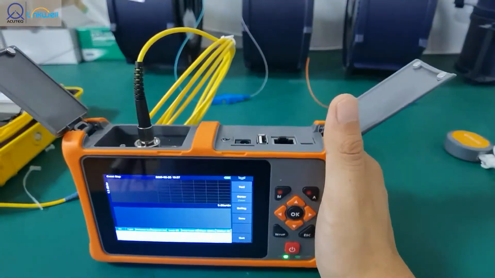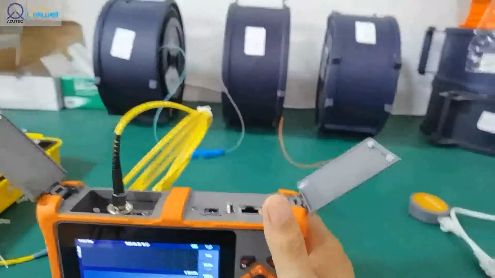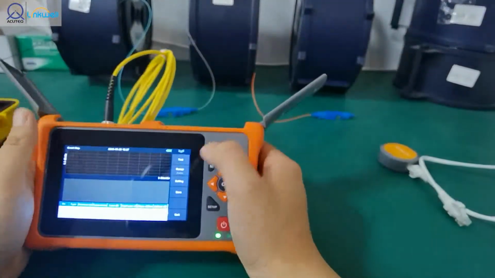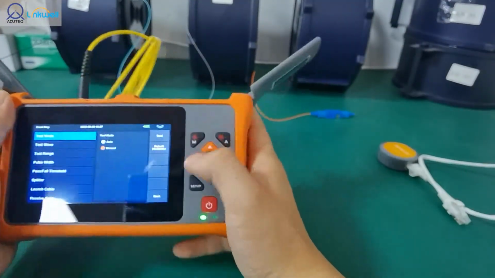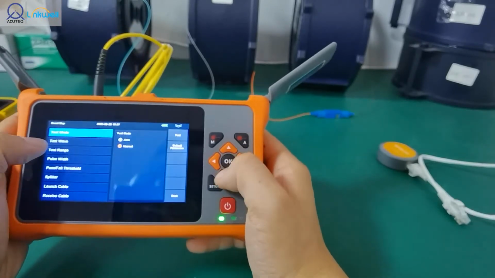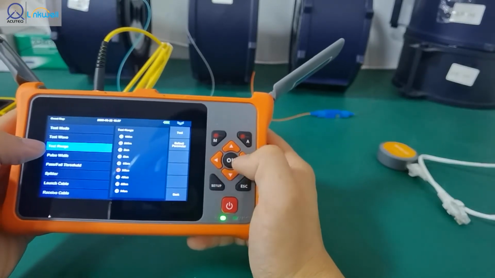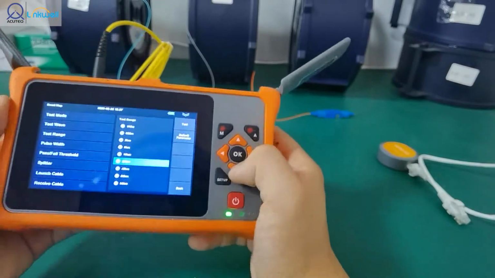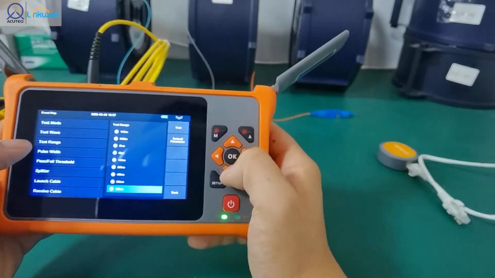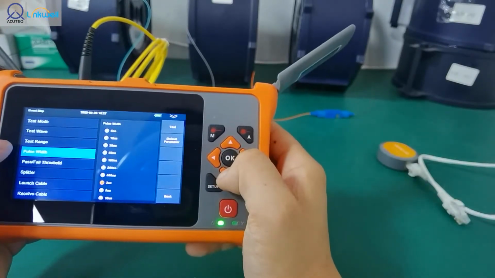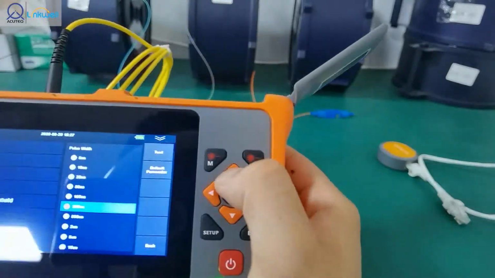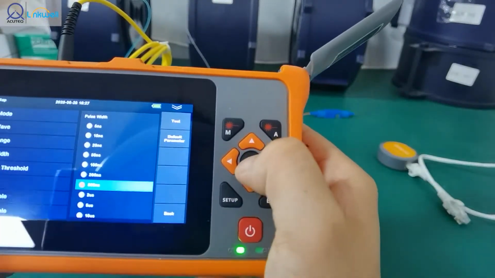Do you still remember 1, 5, 10, and 20? Let's choose the settings. We'll choose menu, testing wave, testing range. Because this is 36, we have to choose 90. Otherwise, as I said, 500 is okay.